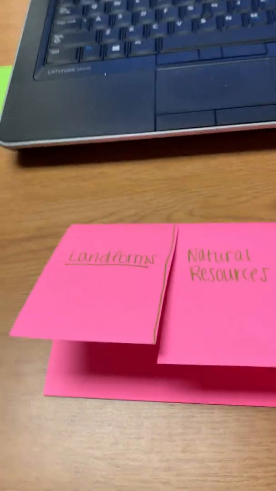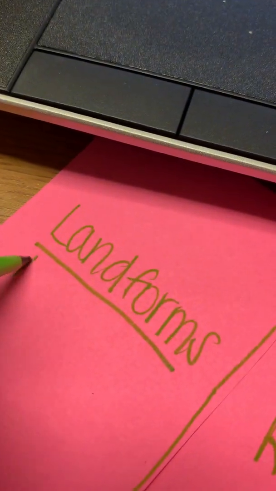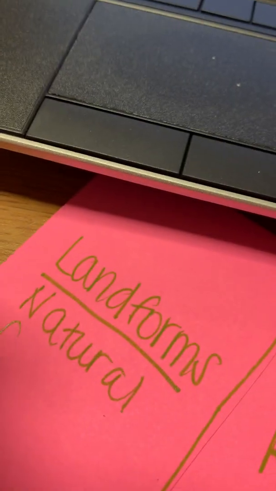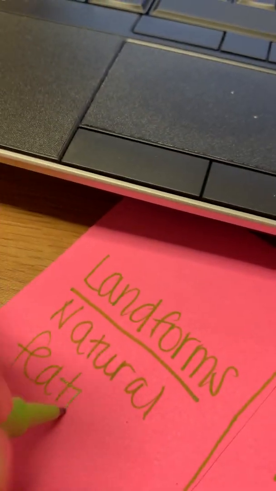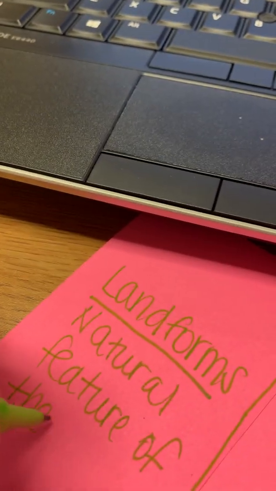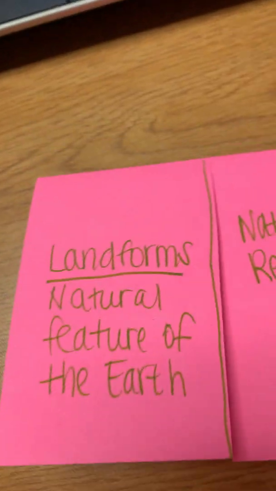So I am going to put here under landforms: a natural feature of the earth. And Earth is capitalized because it is the name of a special place.